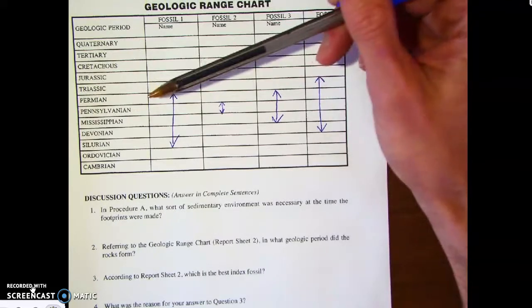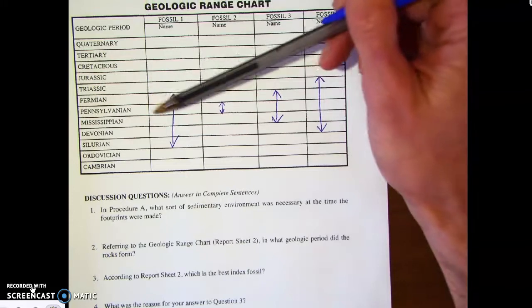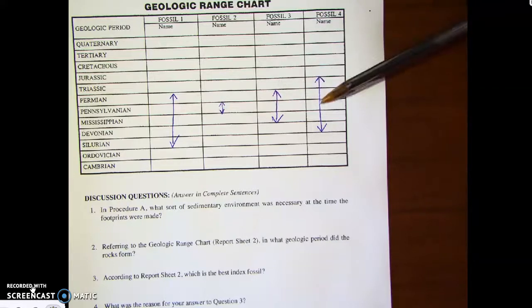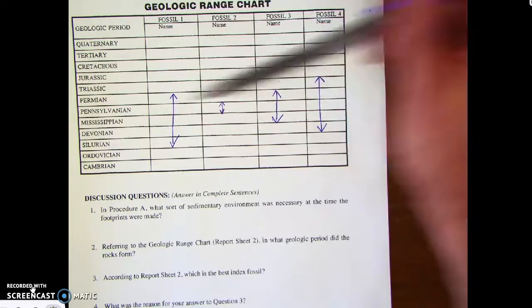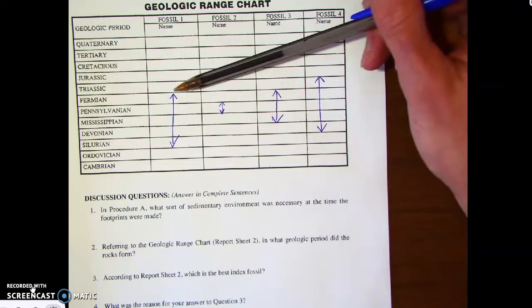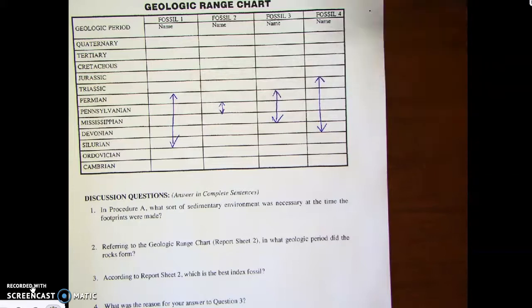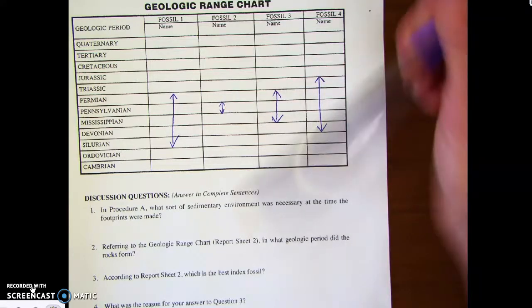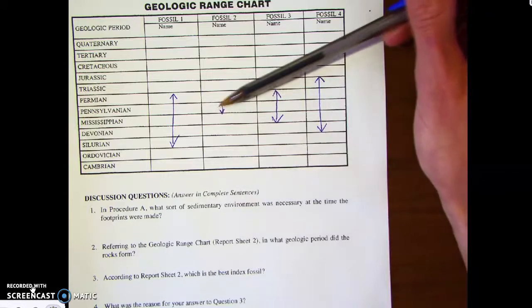And again, we'll talk about geologic time more in the future. But if we look at it, fossil 1, fossil 2, fossil 3, fossil 4, all lived together at only one time period, which was Pennsylvanian. Many of these other creatures lived at other time periods, but the only time where all four were alive at the same time was during the Pennsylvanian, because fossil 2, the Foraminifera, was only alive during the Pennsylvanian.